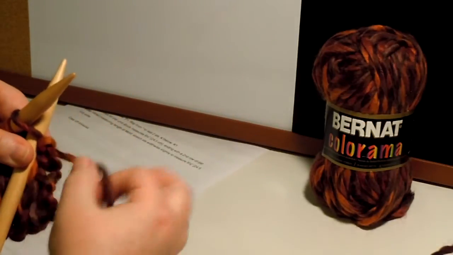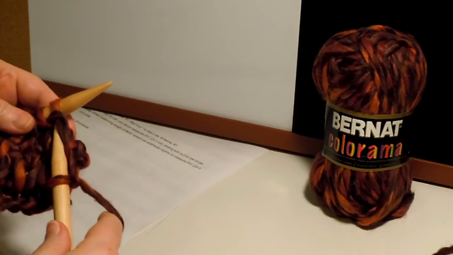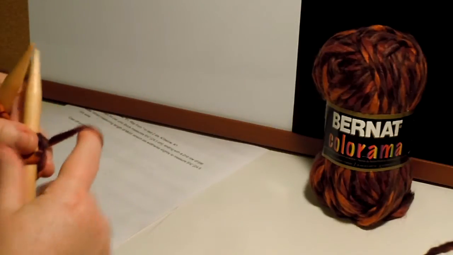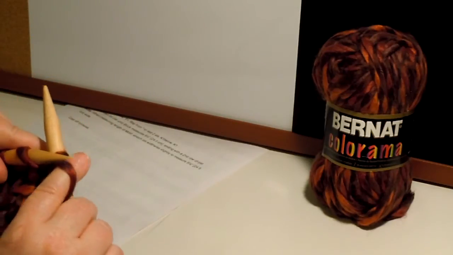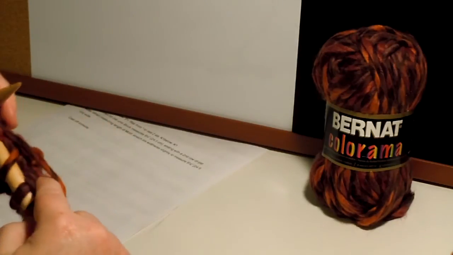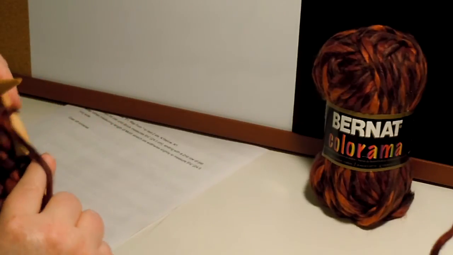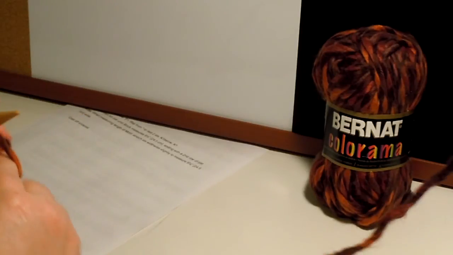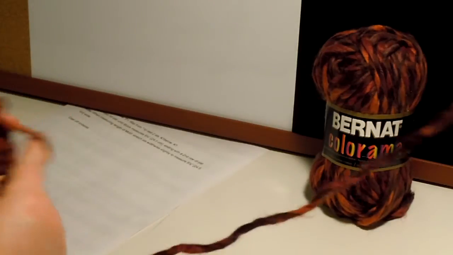It's going to be a knit stitch, and then a knit one below, and then a purl, and then another knit one below, another purl, the last knit one below, and then a knit stitch. Okay, so that's the row we're wanting to undo.